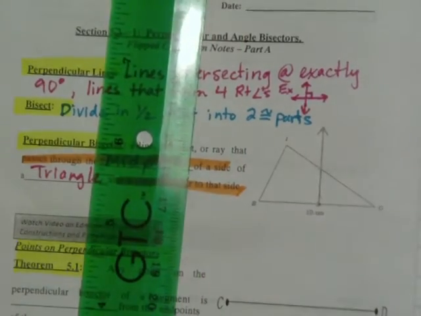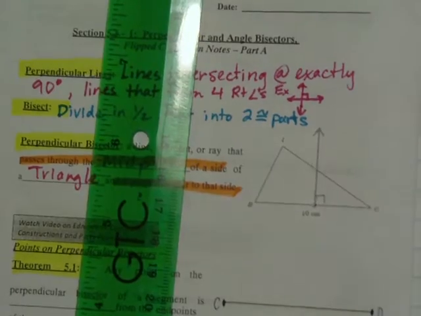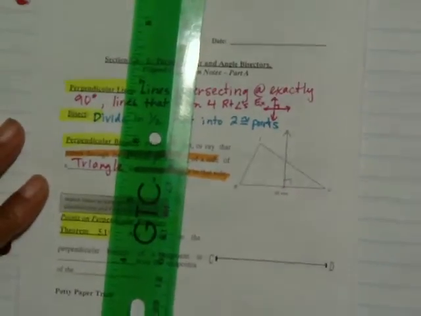Now for it to show that it's a perpendicular bisector, we're going to have to add the box, and I might need to zoom in a little bit. Oops, went the wrong way, sorry. We need to see if it's going to focus. Come on, please autofocus.